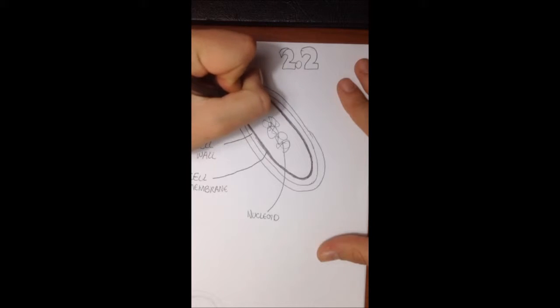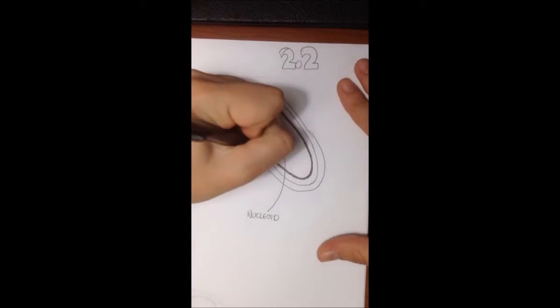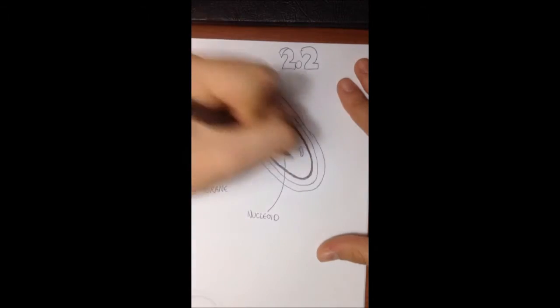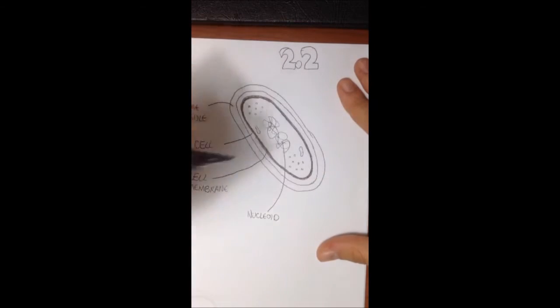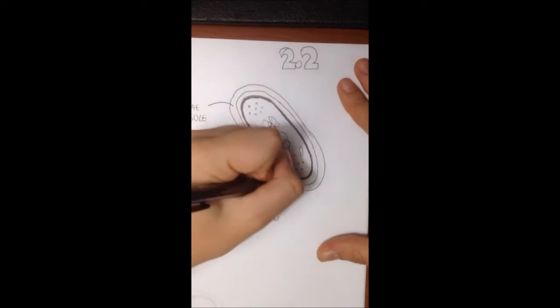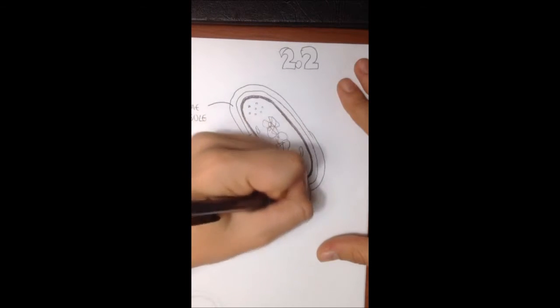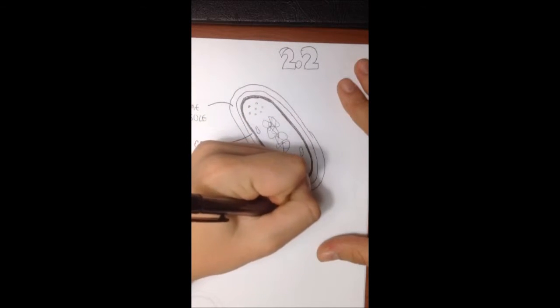draw little tiny spots and kind of like bigger things and more tiny spots. The small dots will be your ribosomes.